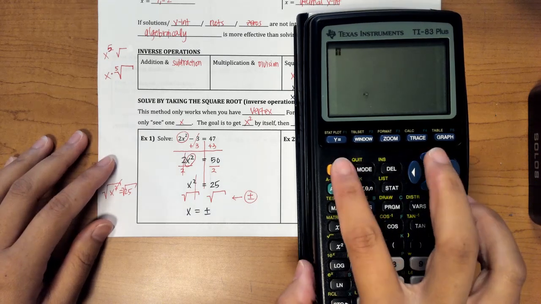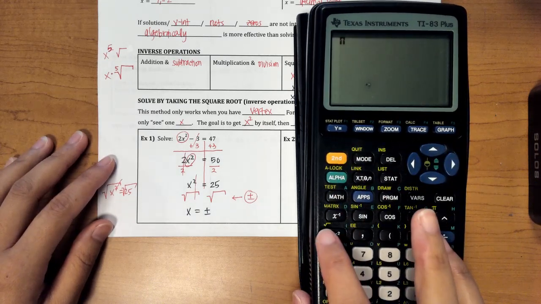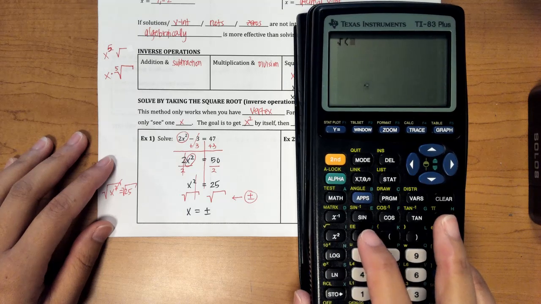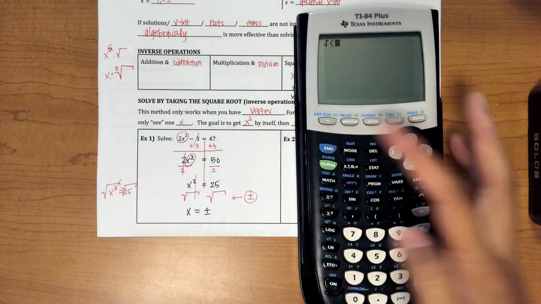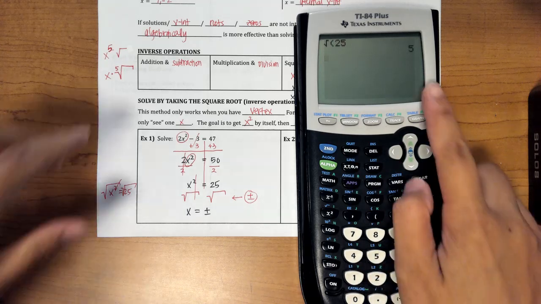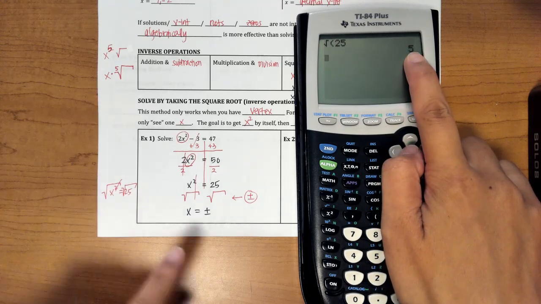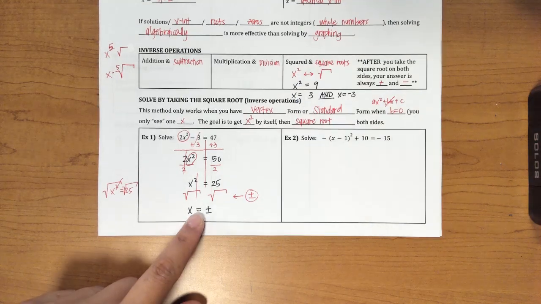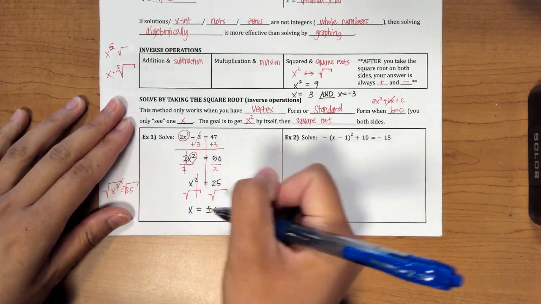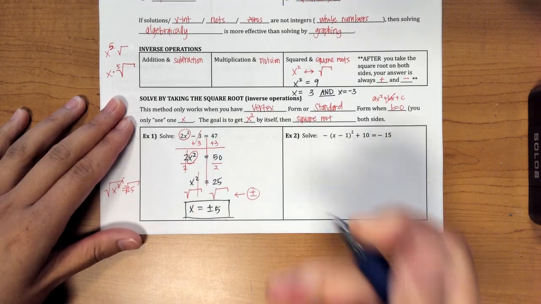So then you would go second because that square root is yellow and it's the same button. Okay. At that point, it's 25. It only tells you positive 5 because there's no x. So this positive and negative only shows up when there's an x, and your calculator doesn't see that, so you need to remember to write that in.